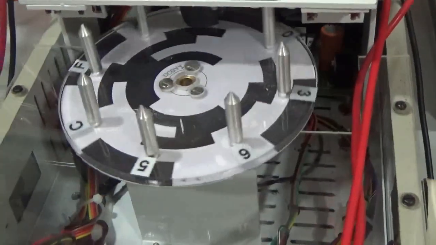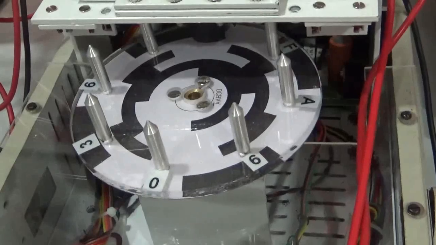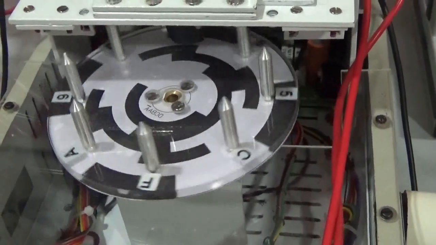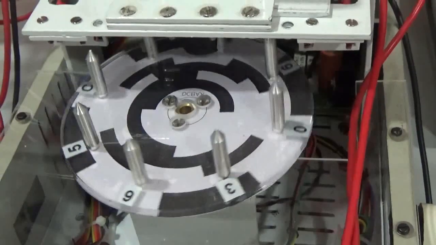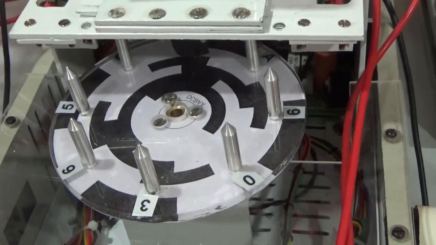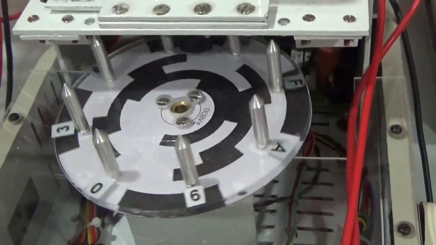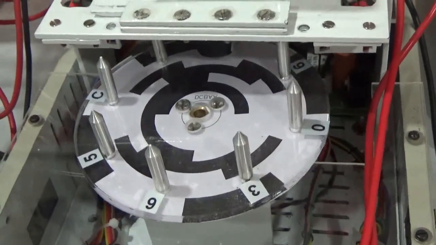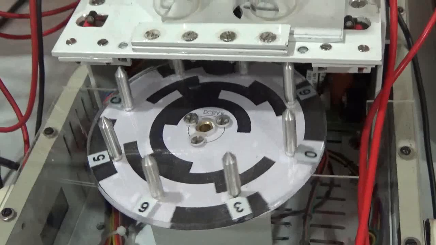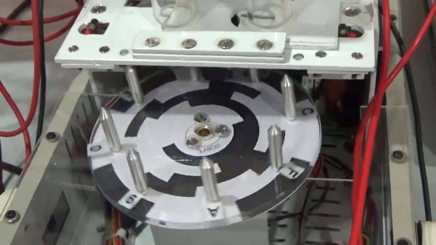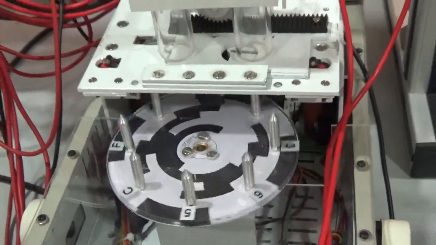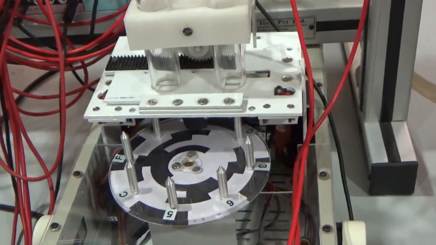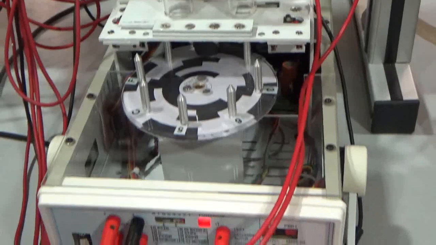After 5 it stops at C, then F, and then A. This is the auto mode. Automatically it goes to A, and at last 9, and then the system will be stopped. This is the auto operation of RTU.